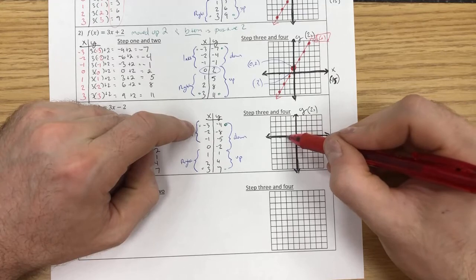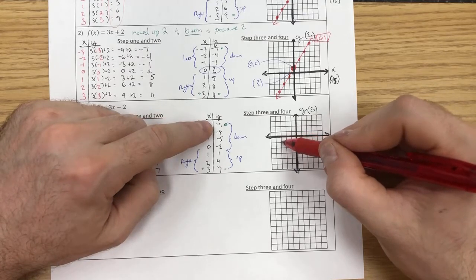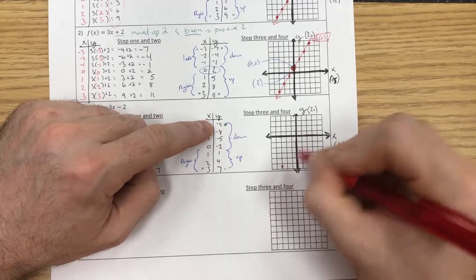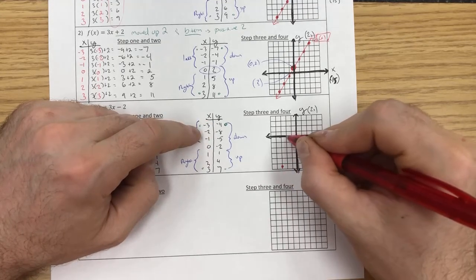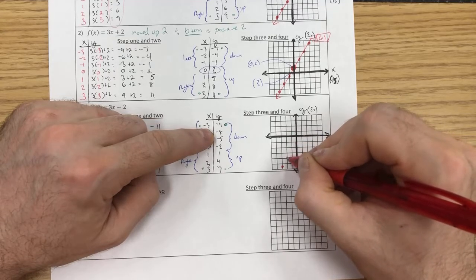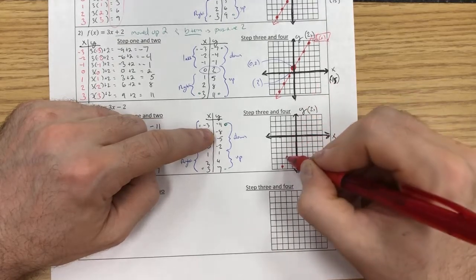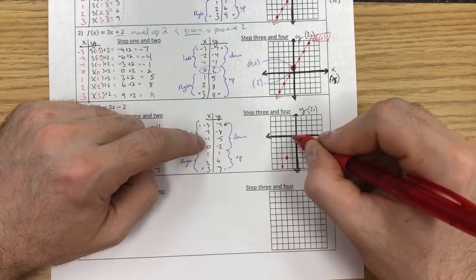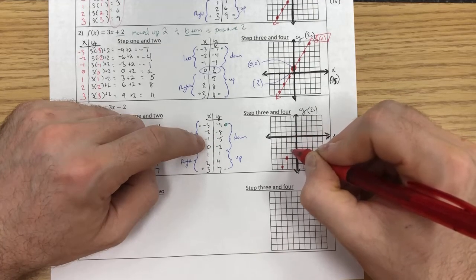So left 3, down 11: 1, 2, 3, 4, 5, 6, 7, 8, 9, 10, 11. Left 2, down 8: 1, 2, 3, 4, 5, 6, 7, 8. Left 1, down 5: 1, 2, 3, 4, 5.